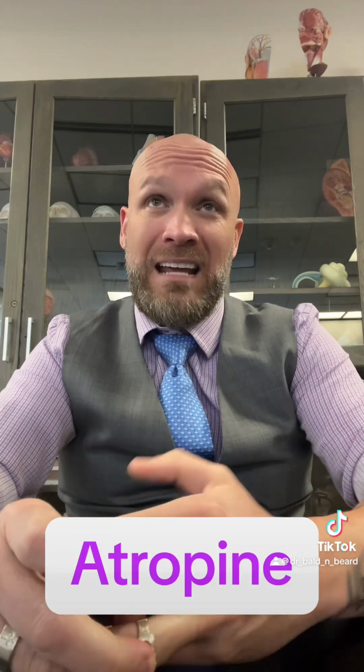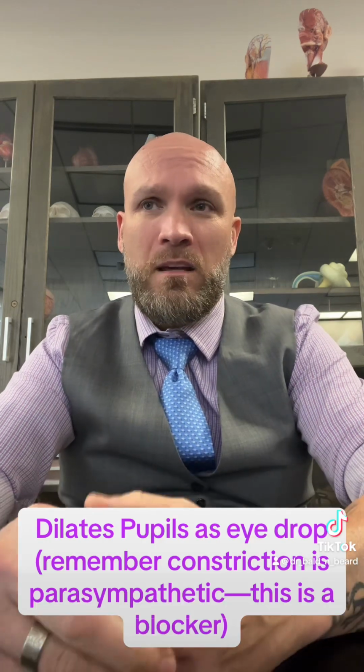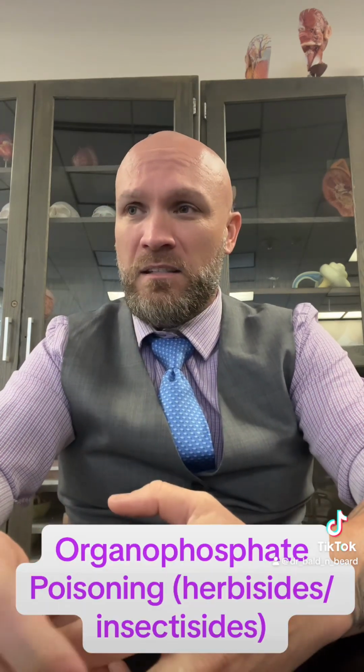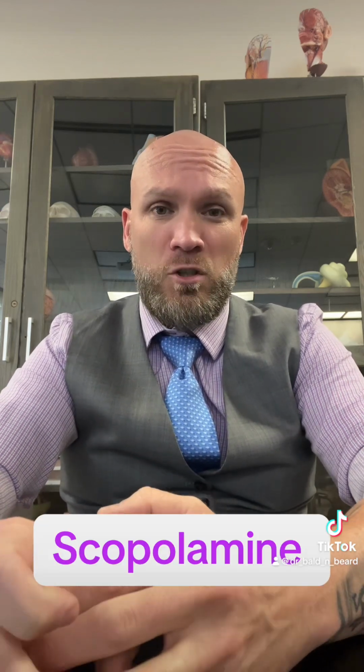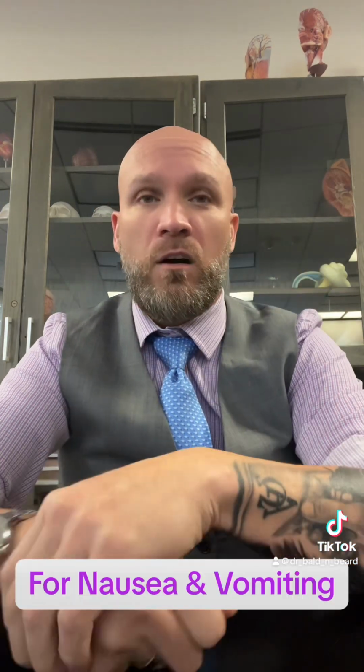Atropine is another muscarinic antagonist. They're going to use that sometimes in an eye drop to help dilate the pupil, causes that pupillary reaction where we can dilate the eyes. Atropine is also used in organophosphate poisoning, so it is an antagonist in this regard. Scopolamine is another muscarinic antagonist. Scopolamine will act as a transdermal patch, and they use that for nausea and vomiting.